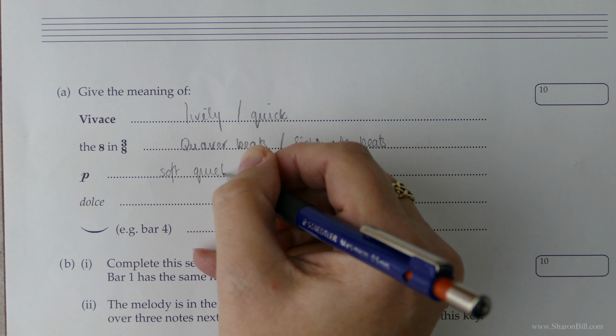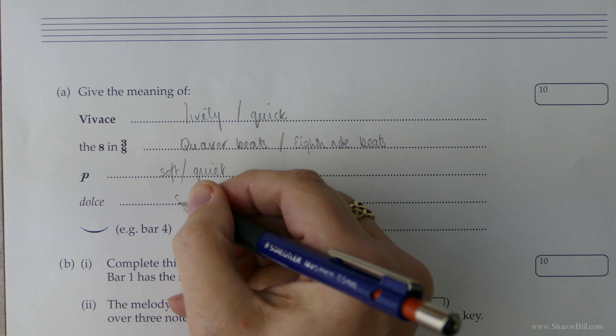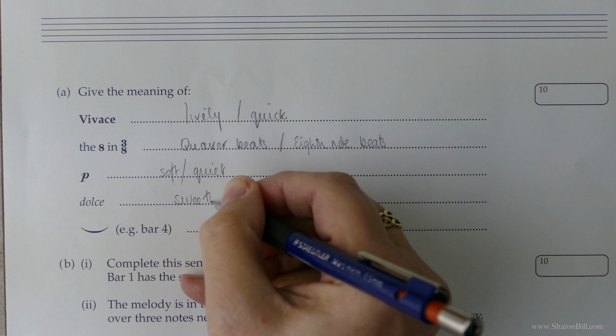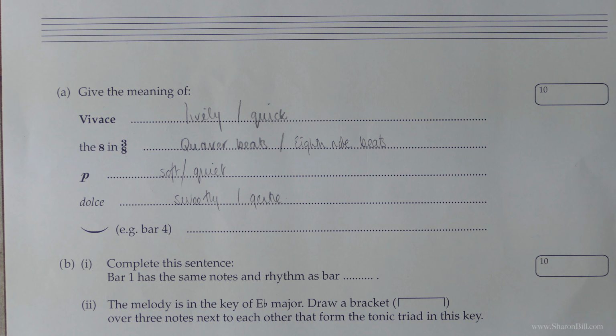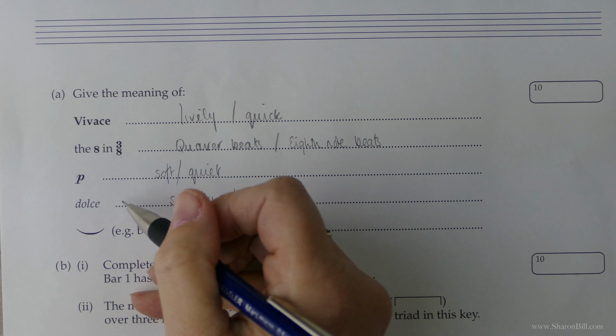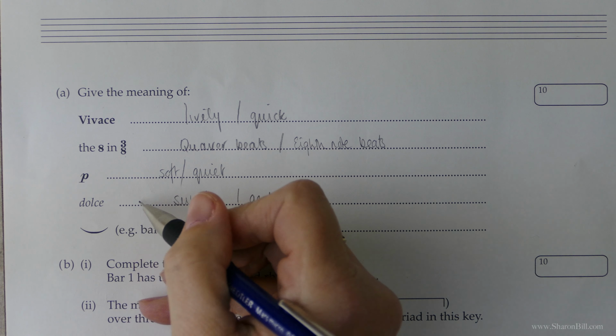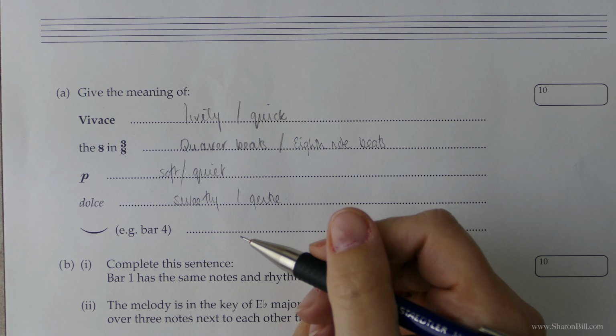That's our dynamic marking. Dolce means sweetly, or I suppose you could say gentle. I always find ways of remembering this, just see what sort of word associations crop up in your mind. That always makes me think of a sweet little dolly. I don't know why, but there we go, that works for me.